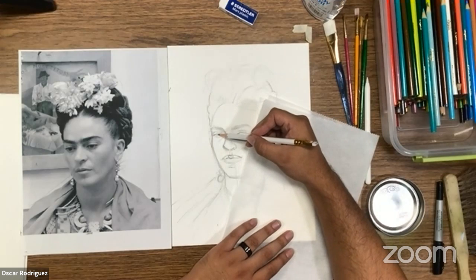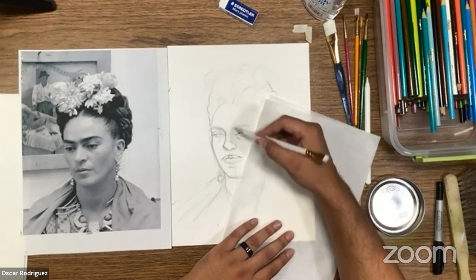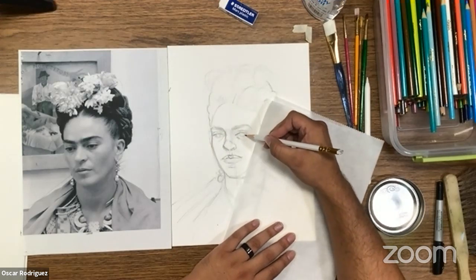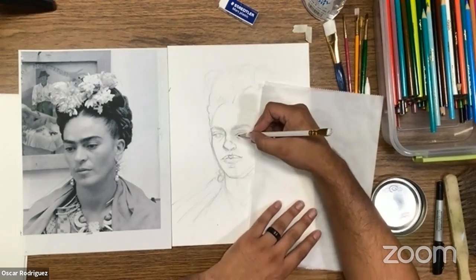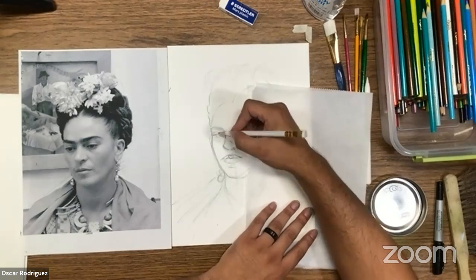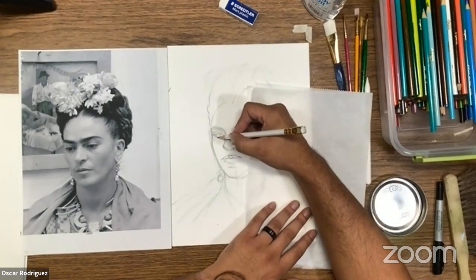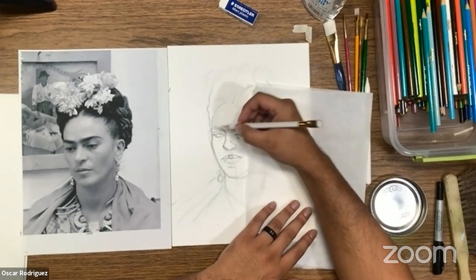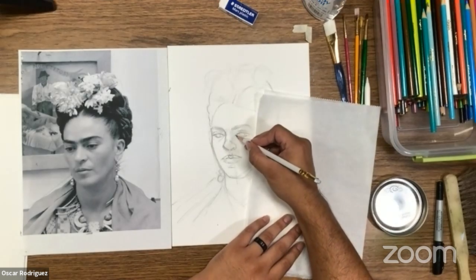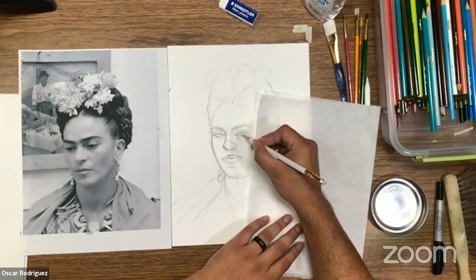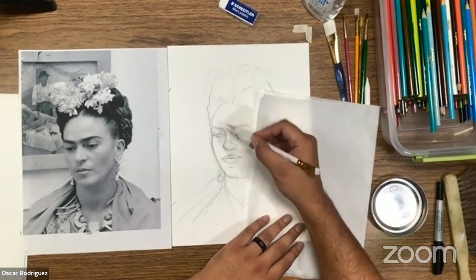So right here, she's looking kind of down. I like this face. I don't know what she was thinking in this one. Kind of looks kind of sad, but it kind of captures her so well. All right, there you go.